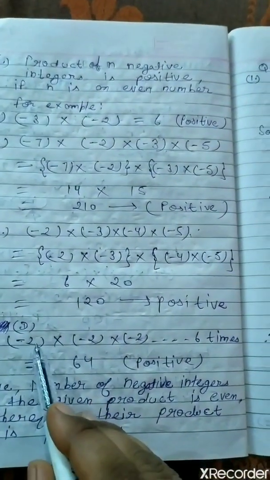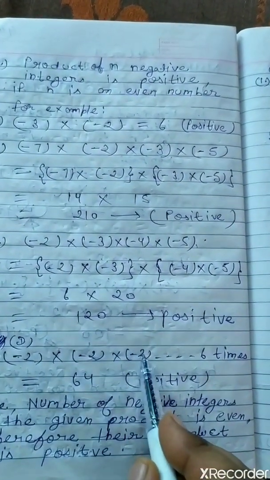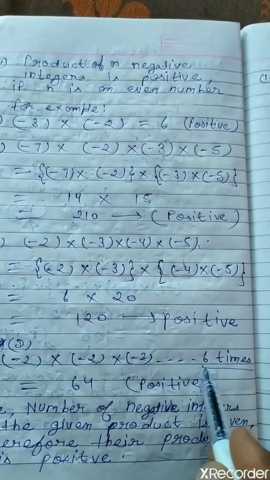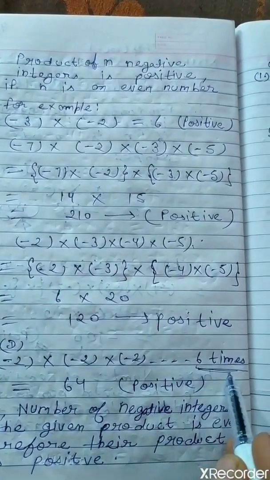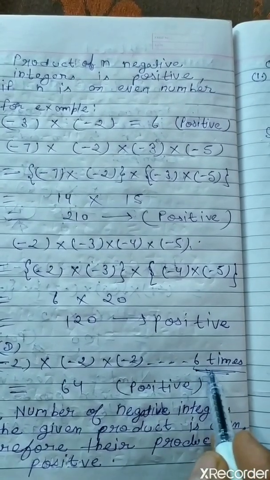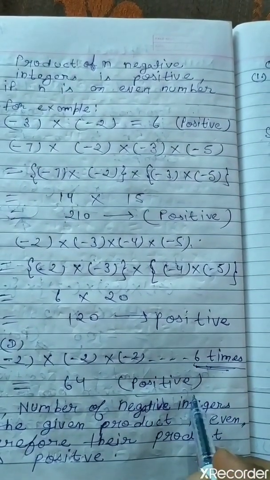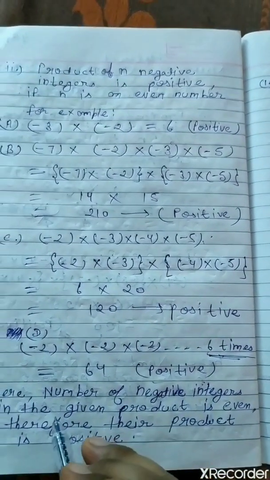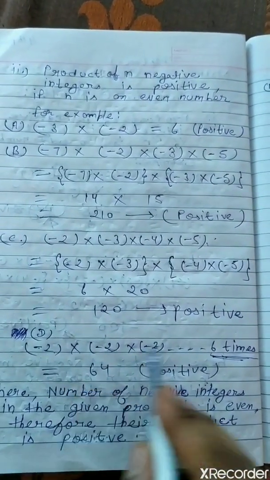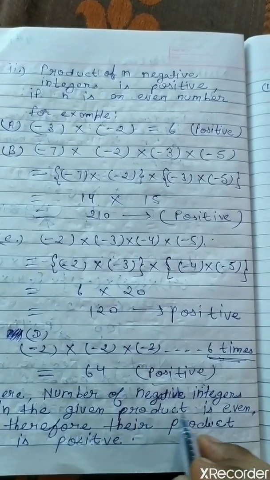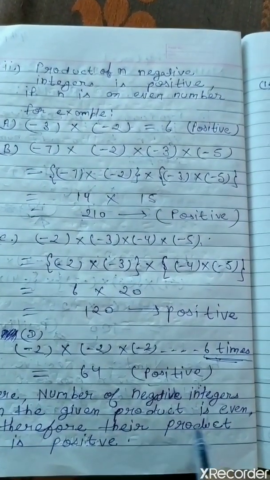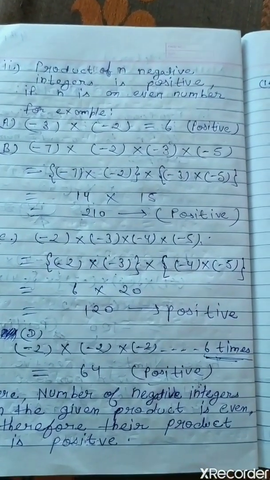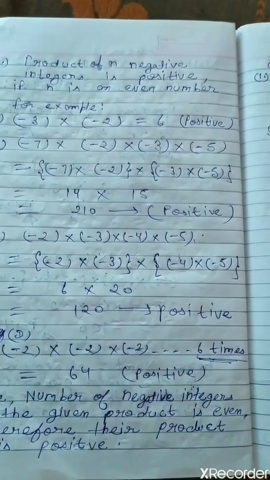This question, number D, -2 into -2 into -2, how many times? 6 times. All the negative numbers are multiplied 6 times, and 6 is an even number, so the product is positive here. This is the rule: the number of negative integers in the given product is even, therefore their product is positive. Okay.